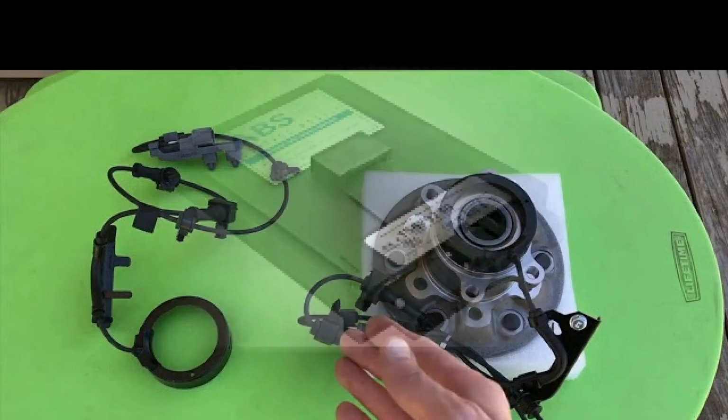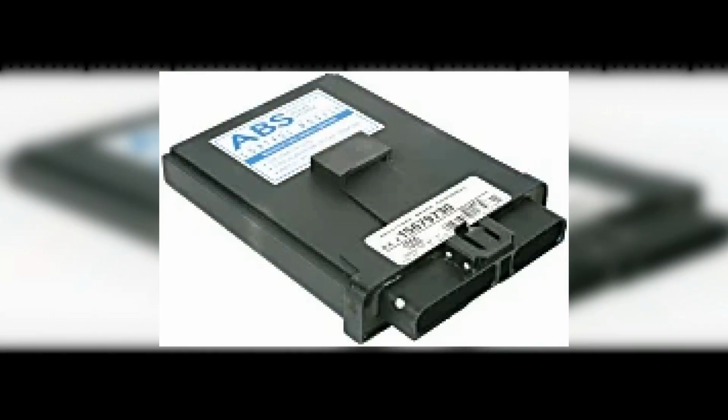The resolution of code C0040 may vary depending on the specific vehicle and the underlying cause of the problem. However, here are some general steps you can consider to resolve code C0040. 2. Check and repair electrical circuit. Ensure that the wheel speed sensor's electrical circuit is in good condition. Repair loose connections, replace damaged wires and correct any corrosion problems.